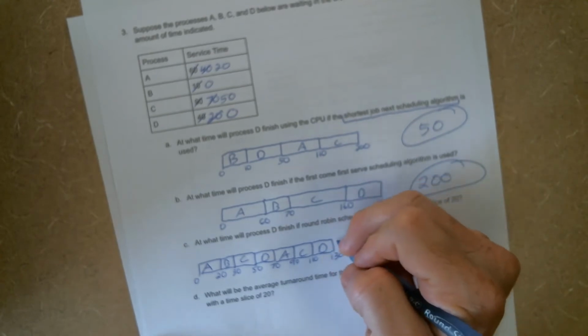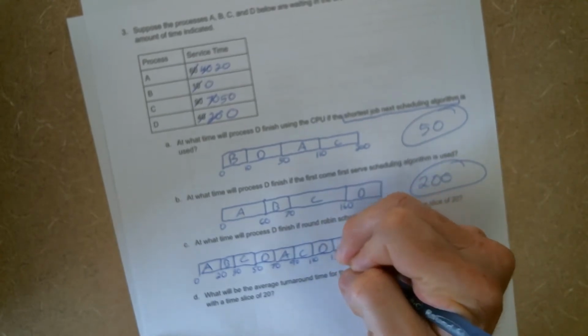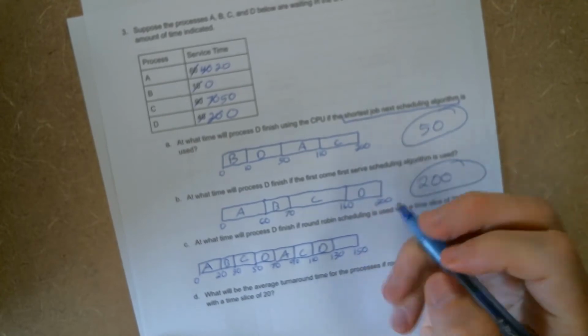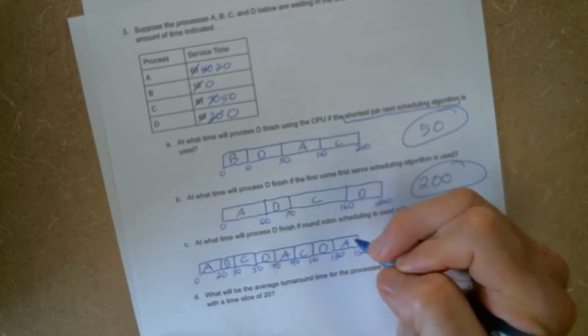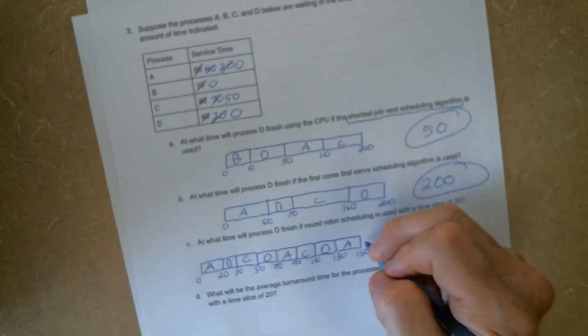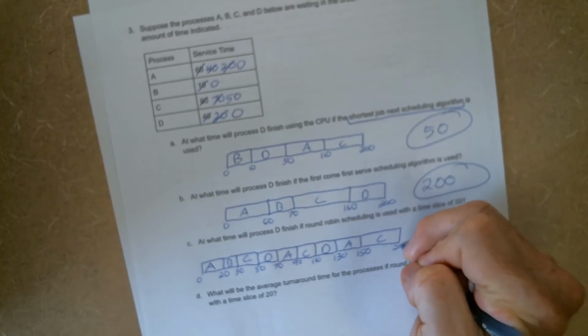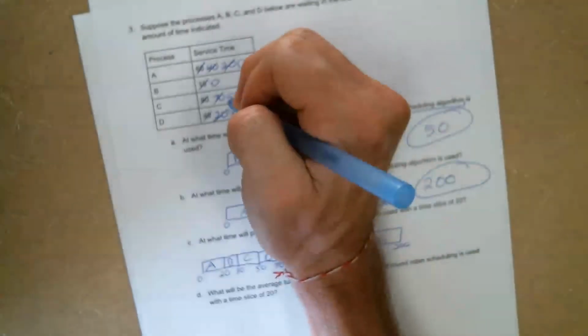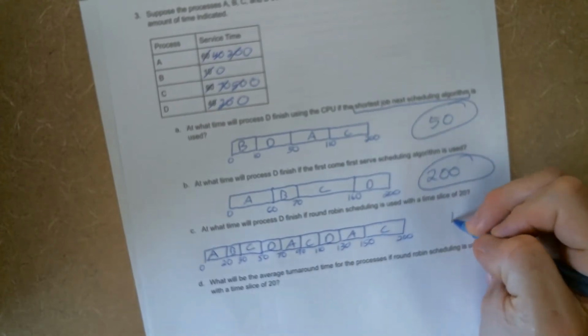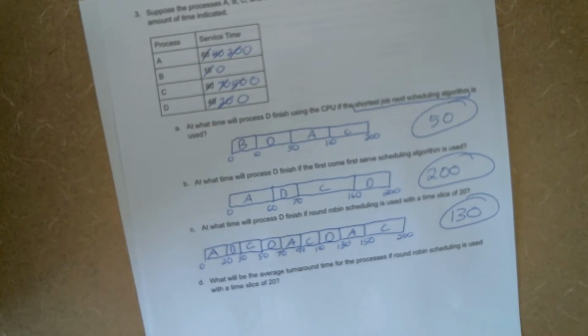All right, so D is going to finish, then A gets a turn and goes from 130 to 150. All right, and that's enough to finish A. And then at this point, the only thing that's left is C. So C would just keep going and finish at 200 because there's nothing else that it needs to share with at any point. So it'll just keep the processor until it finishes because it's not waiting for anything else to go. All right, so this would be sort of the round robin approach. And this one specifically asks when D finishes. So the answer to that would be 130.